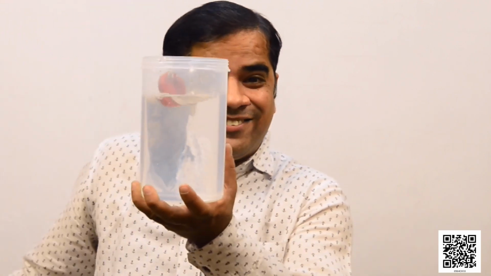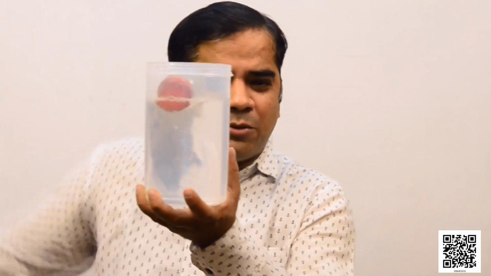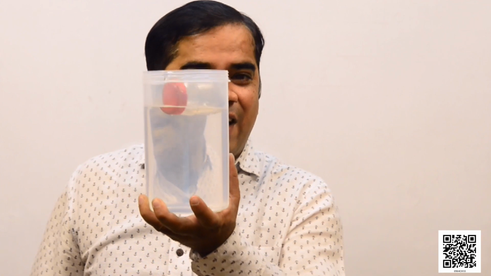Now let us observe what happens when I leave the bottle. See, the bottle comes to the surface of the water inside the container with a force. Let us do it again. Let us observe what happens. See, I am leaving the bottle. It comes to the surface of the water and it floats on the surface of the water. So, it is having some kind of force in the upward direction within the liquid, in this case from inside the water.